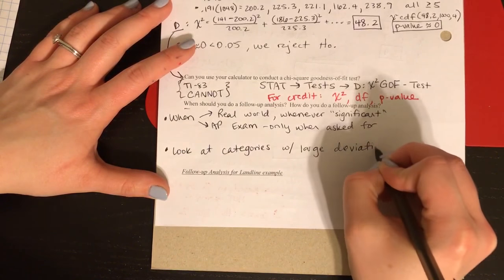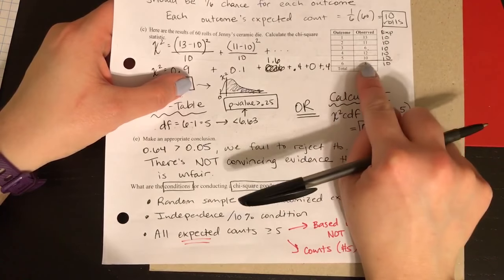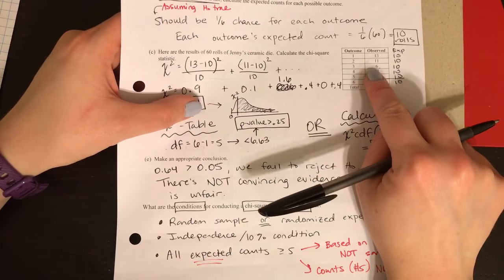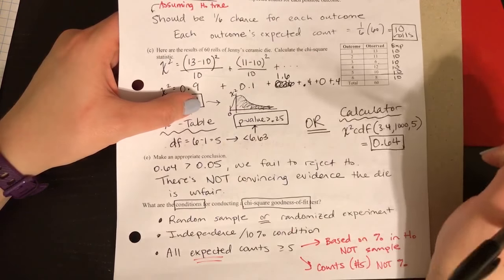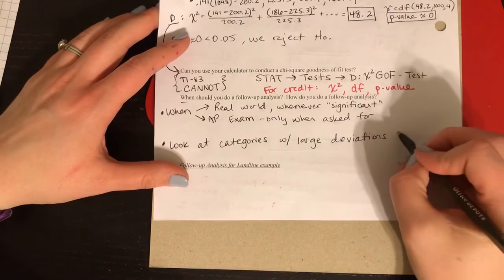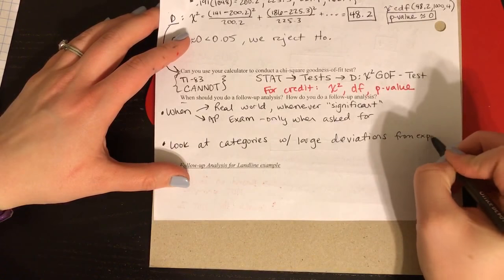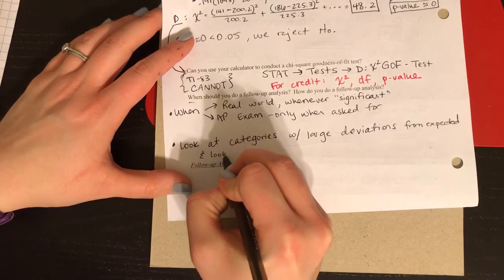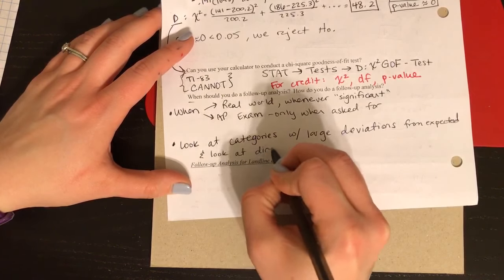If you think back to the die example we did at the front, there was a roll of 5 where there was literally no deviation. We got 10, we expected 10. Whereas there was a 6 and a 10 that had a deviation of 4. So you're looking for larger deviations from the expected. And you want to look at the direction of the deviation.